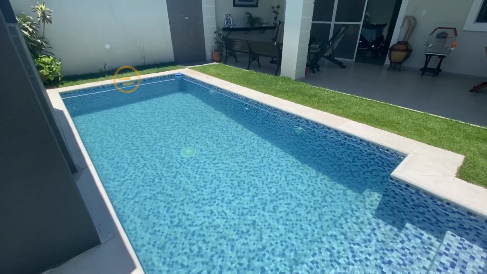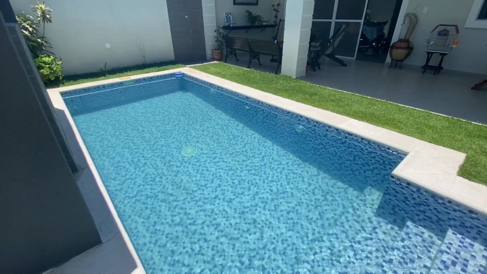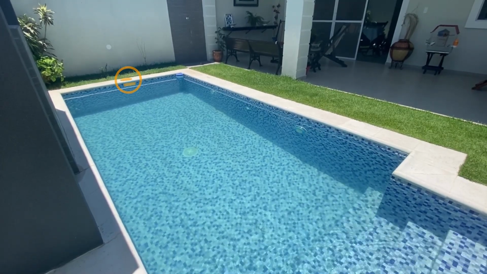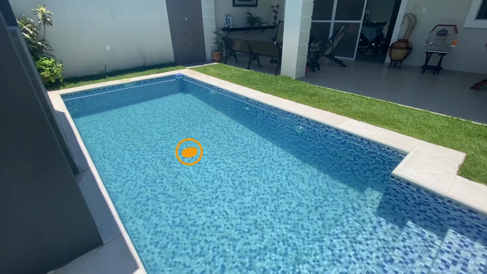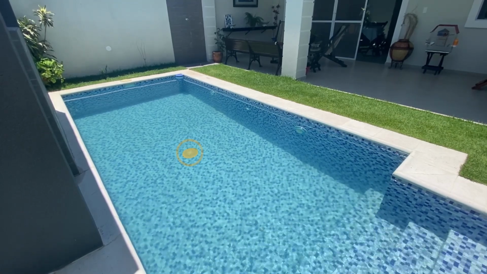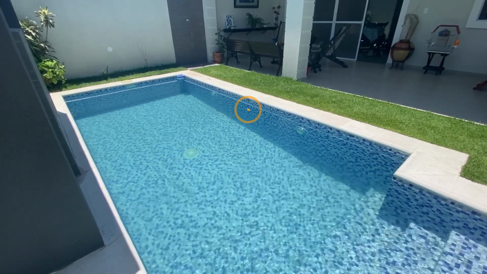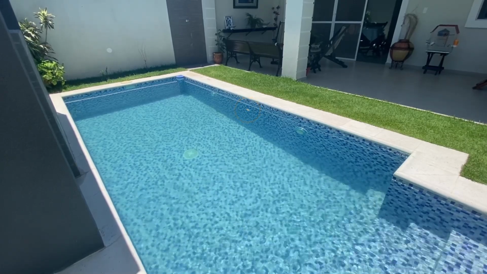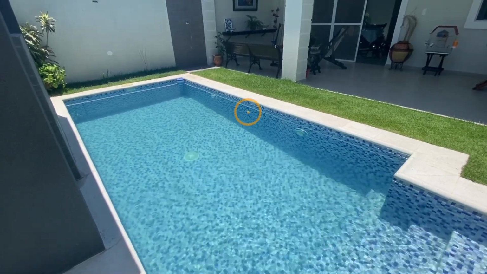Okay, now to show you in the pool, the skimmer valve corresponds to the skimmer that you can see. The main drain valve that I mentioned corresponds to the main drain that is in the bottom of the pool, and the suction point valve corresponds to a tube you will have on the side part in a wall of your pool.